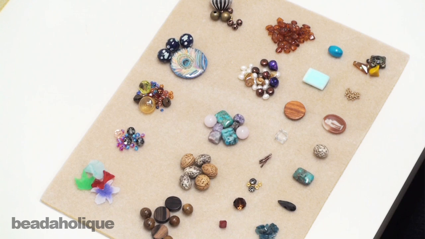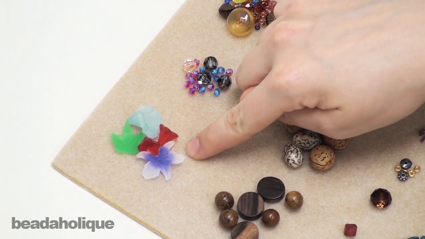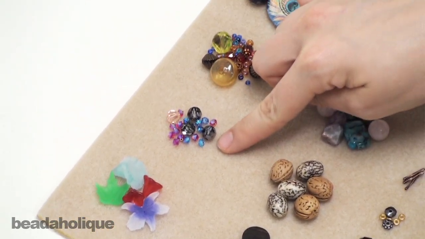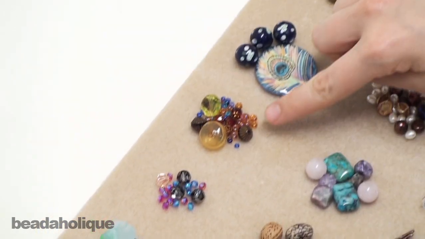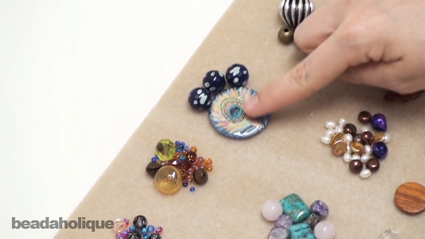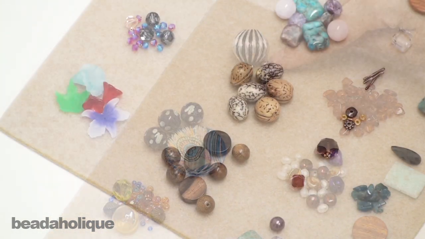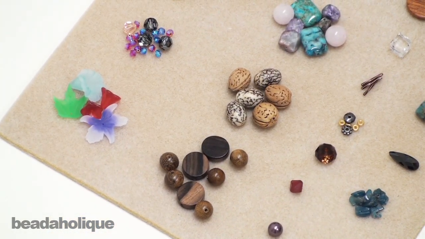First, there are two general material categories beads will fall into: man-made or natural. Man-made can mean any type of bead fabricated from a man-made material, such as plastic or lucite, crystal, glass, porcelain or ceramic, and metal.